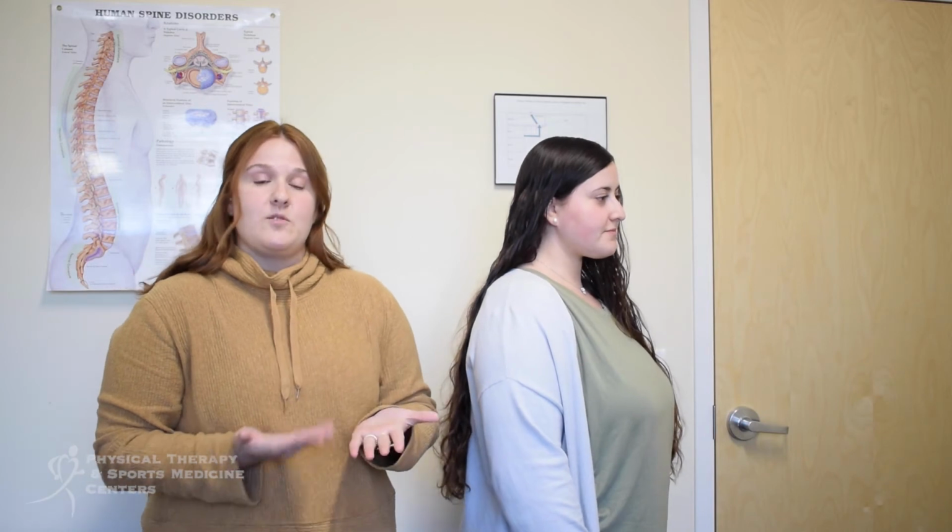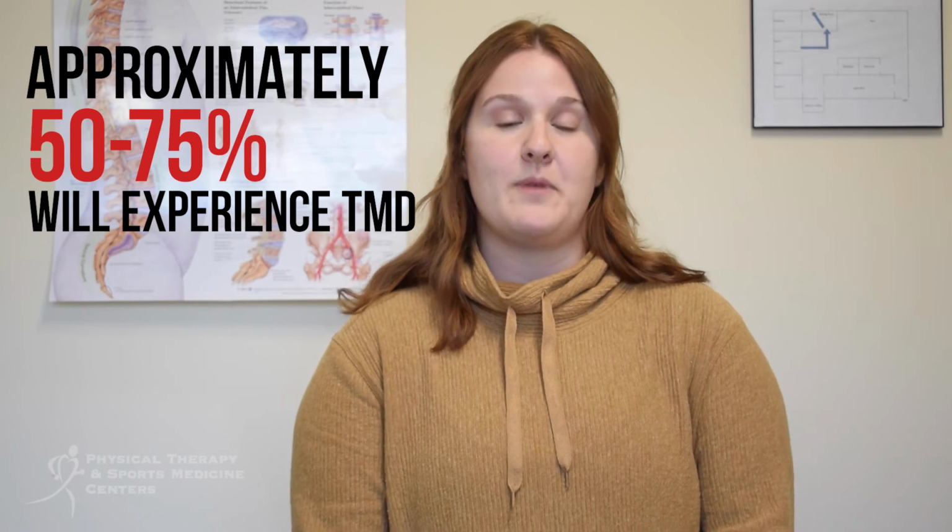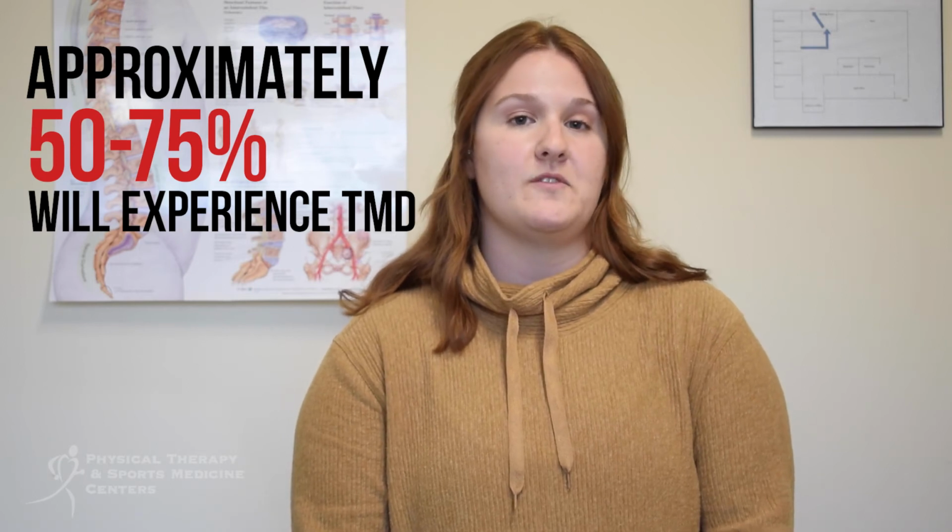The reason that this is important is because if the joint cannot open as optimally, the joint itself and the muscles of mastication have to work overtime to try to achieve that full range of motion of opening to allow for proper eating and chewing throughout the day. Approximately 50 to 75% of the population experiences symptoms of temporomandibular dysfunction at some point in their lifetime. Unfortunately, only 3 to 4% of those people actually end up seeking treatment.